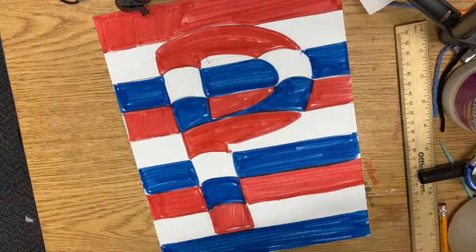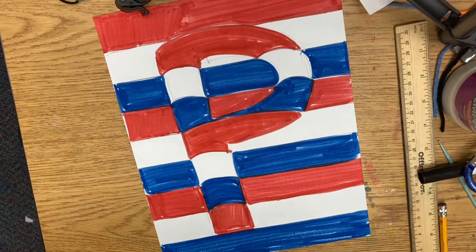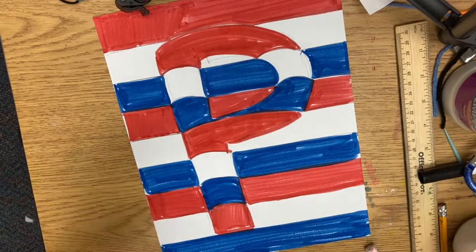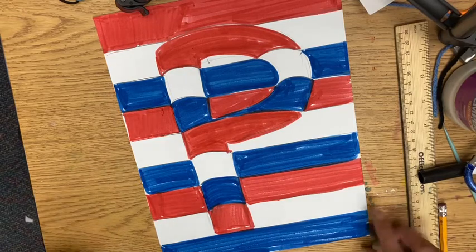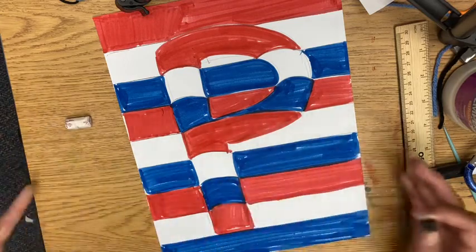All right, so for the next part, crayon or colored pencil would work the best. I'm going to use oil pastels just because it's easier to see. But we're going to create a highlight and a shadow. So the shadow is just how it sounds. It's going to go around the letter and then radiate from it.